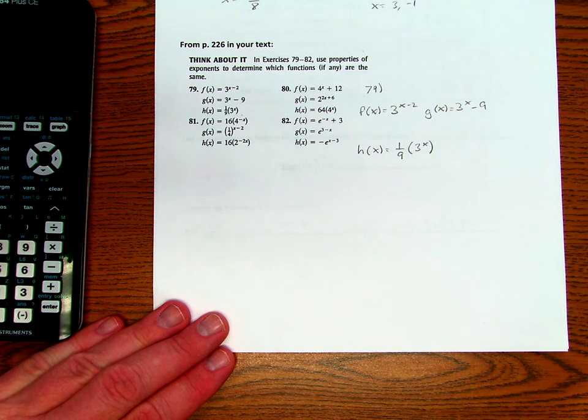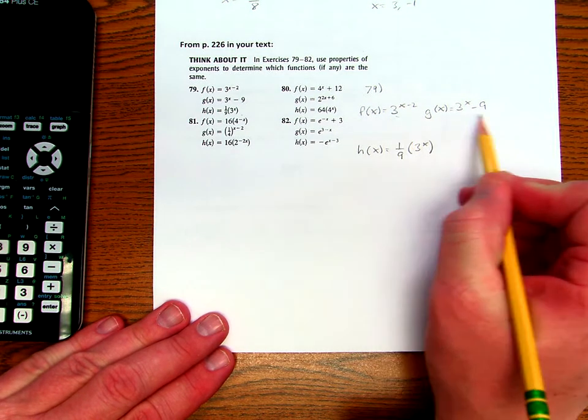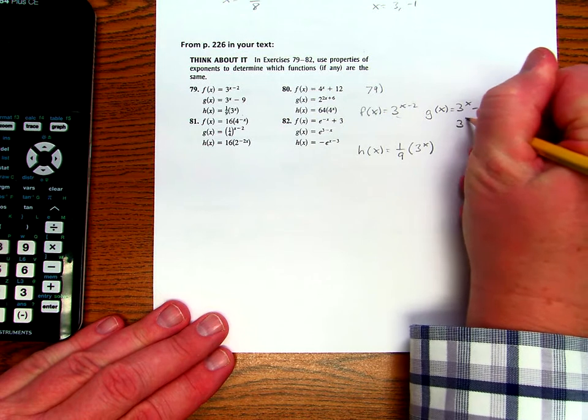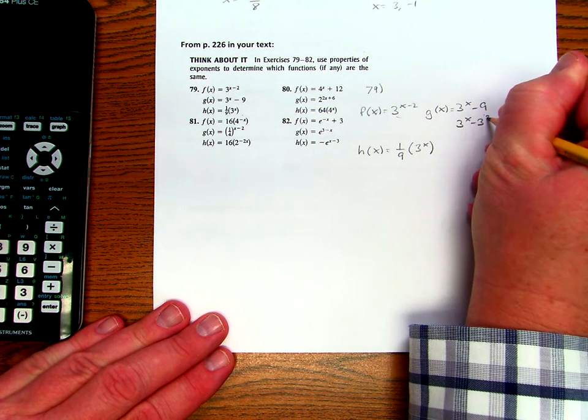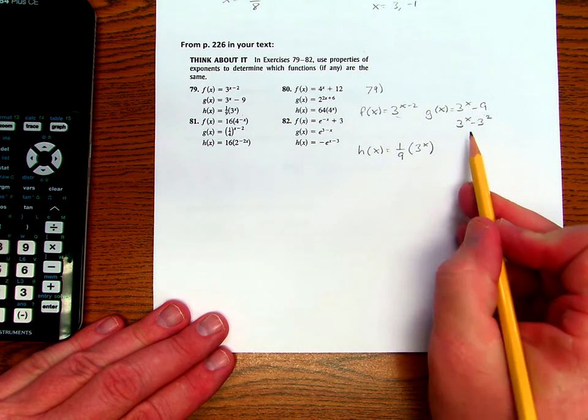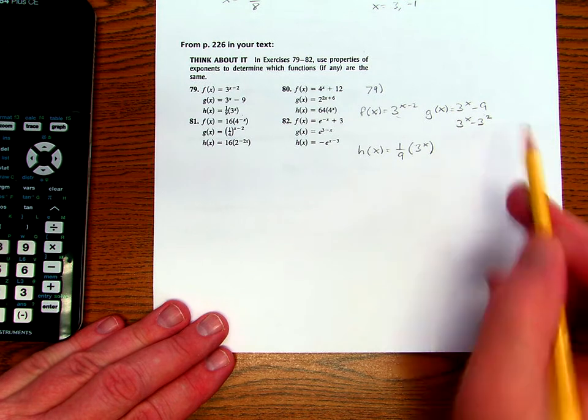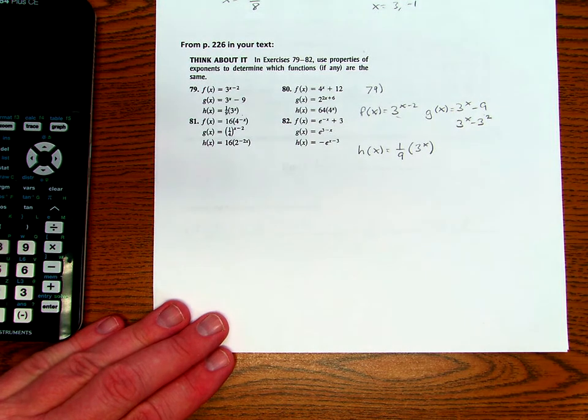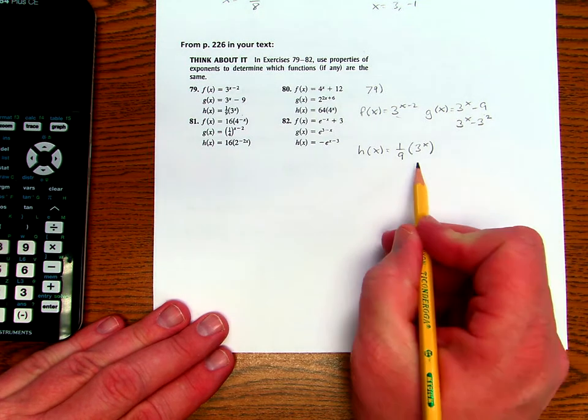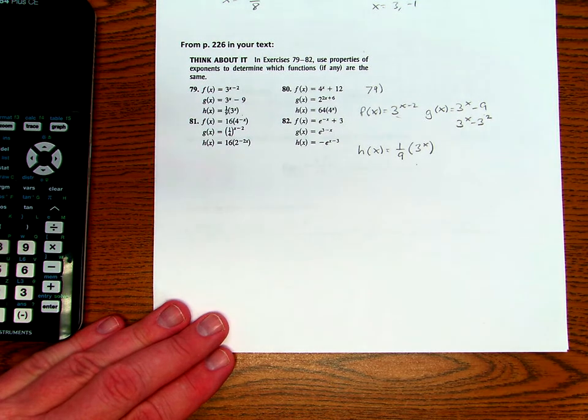All right, that's pretty basic. That one we could do 3 to the x minus 3 squared. But after we do that, there are no rules for exponents that allow us to rewrite that in any meaningful way for what we're doing here. This is the one we want to concentrate on.